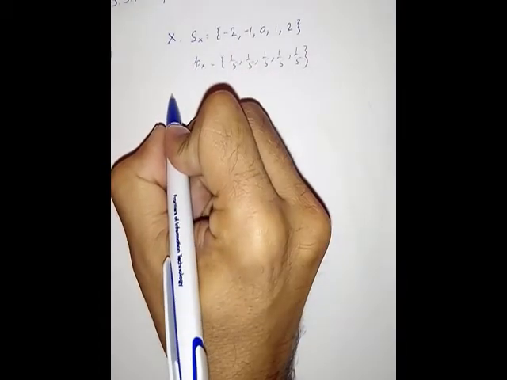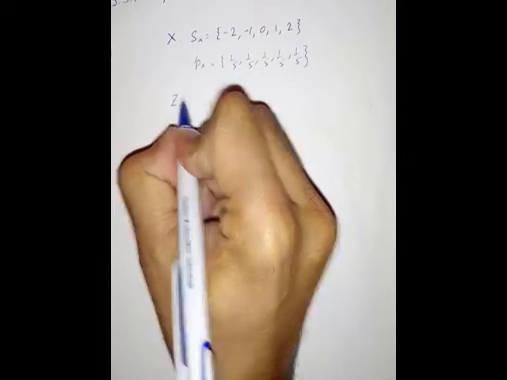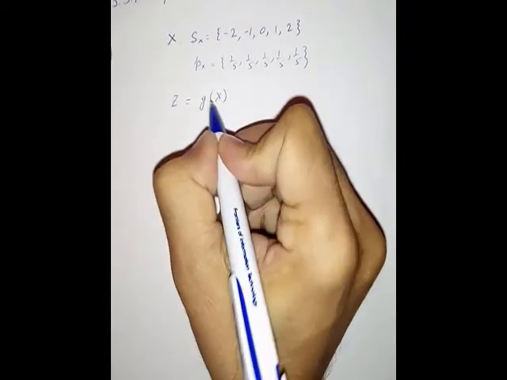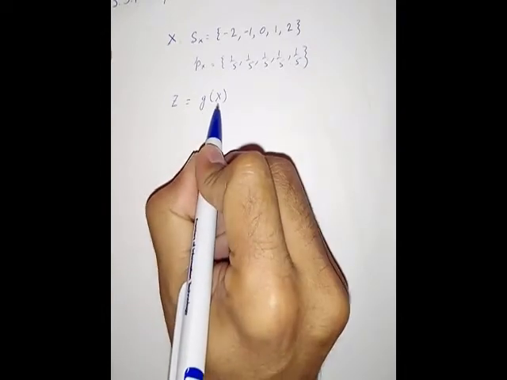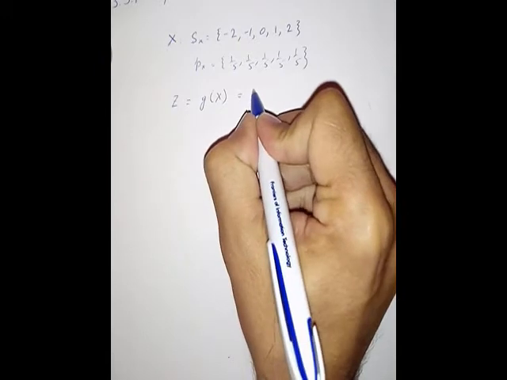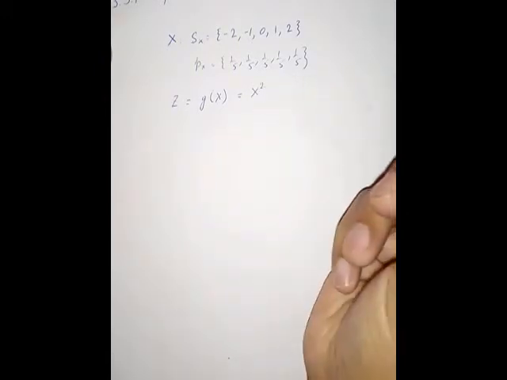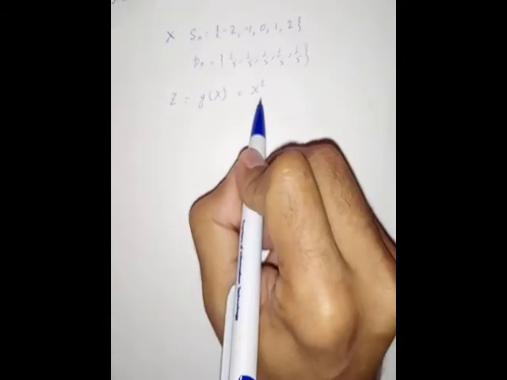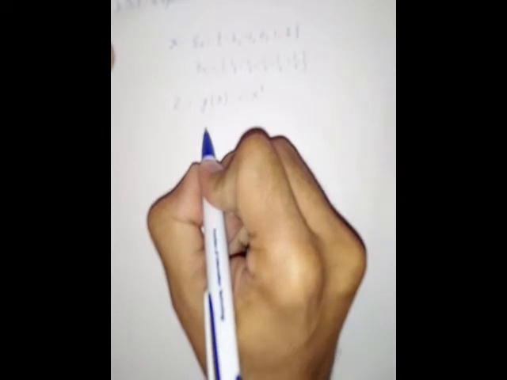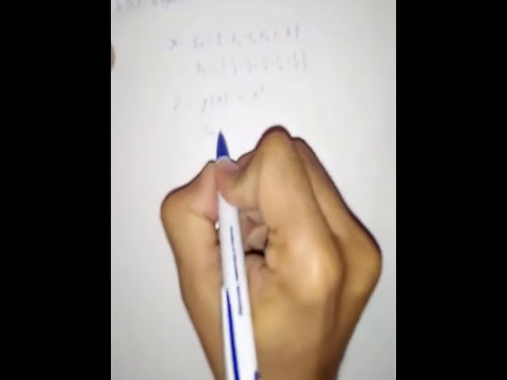Now let's say we have a function of this random variable, z. So z is a function of x, and let's take a simple example. This function is x squared, so z is equal to x squared. Looking at this function, it's easy to guess the sample space of z.